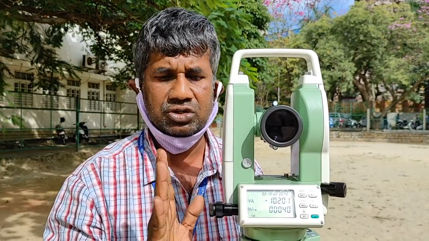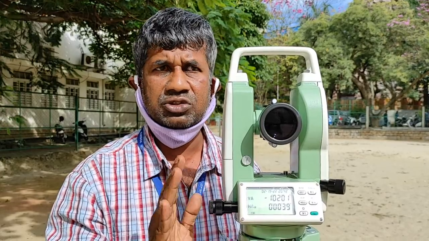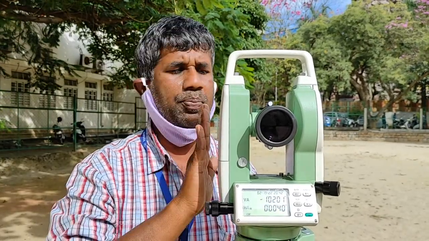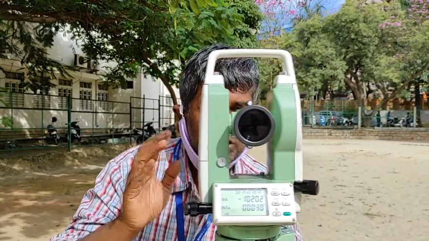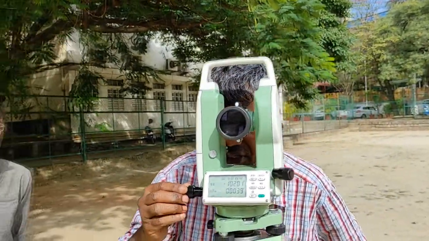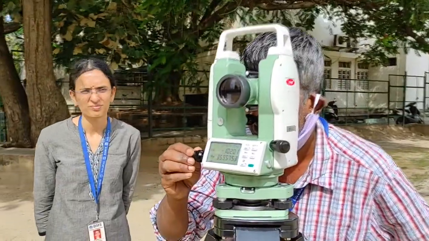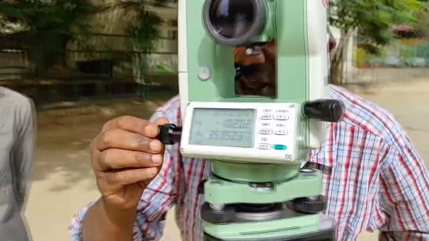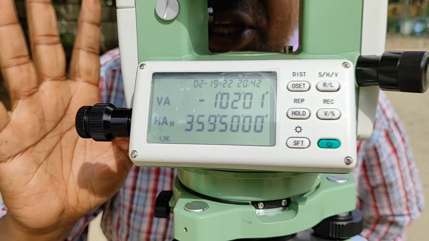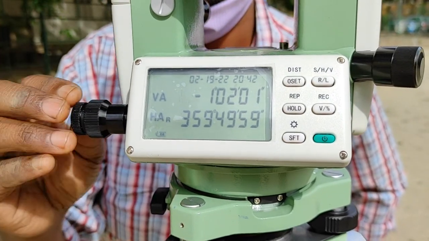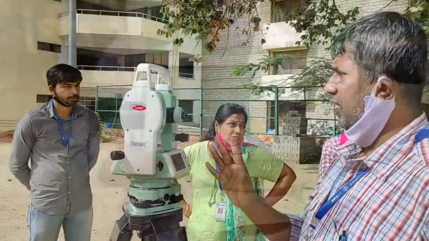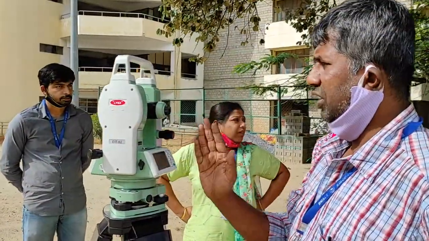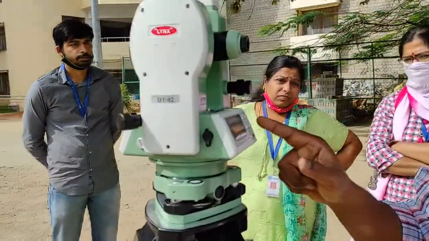That is the tangential screw. Through this tangential screw, I am making the object very properly aligned with the telescope. So now I am operating this. It has come on the line properly. It is very much proper. So I have adjusted through the tangential screw. After focusing, after fixing the point, you have to make this reading 0.